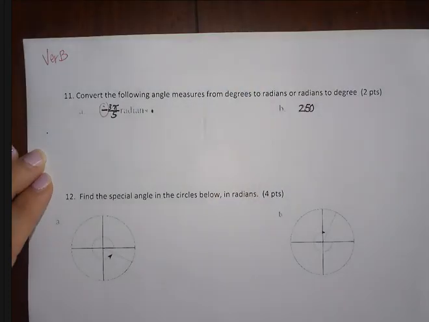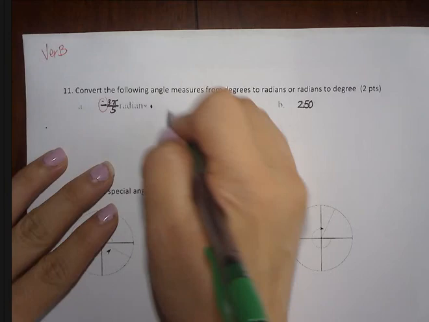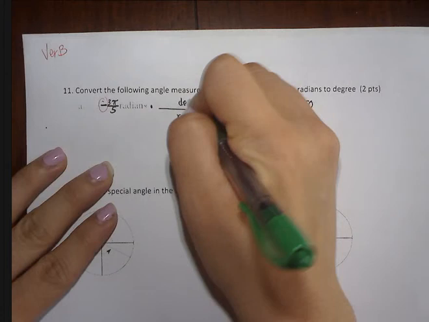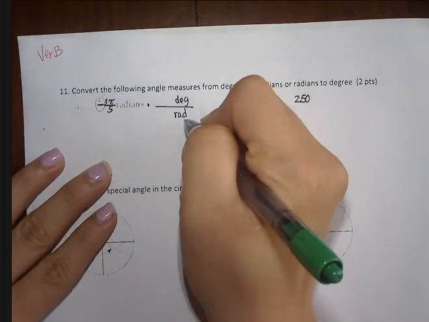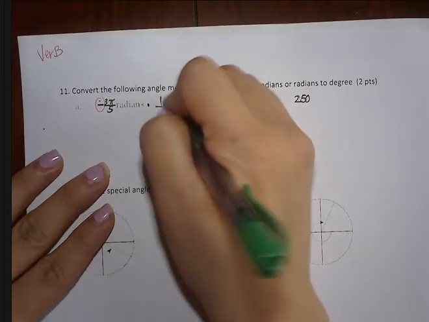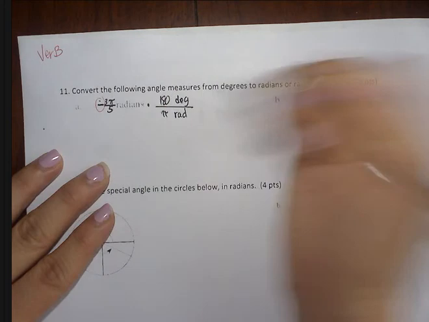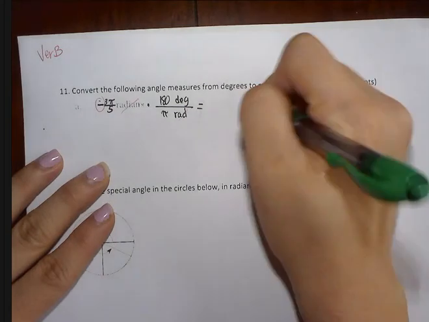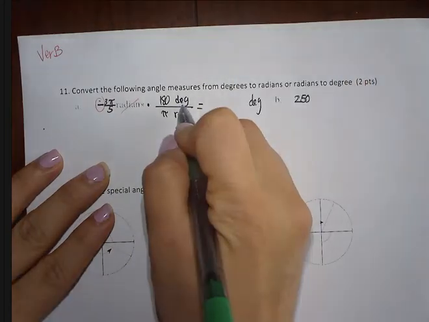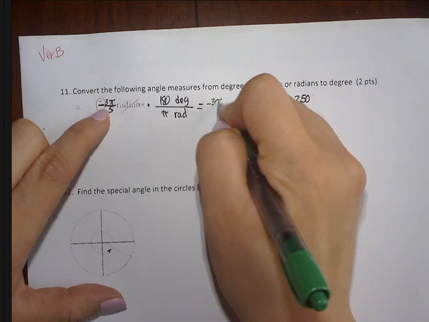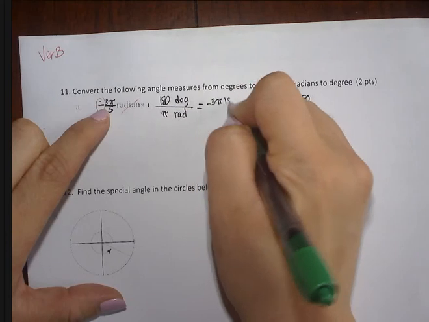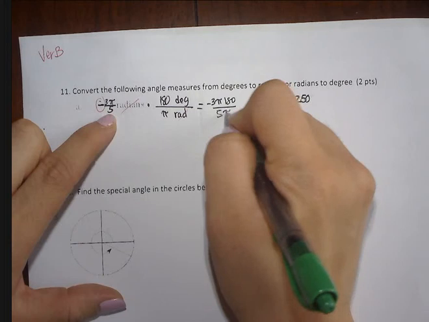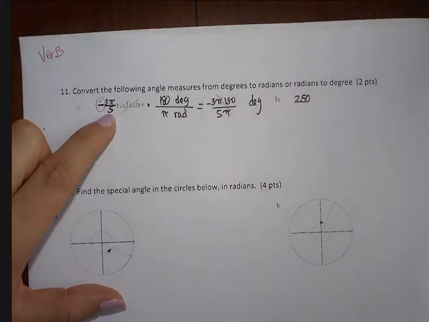How many radians does it take to make how many degrees? Let's go with 180 degrees as pi radians. The nice thing about this is that my radians cancel. I'm left with degrees on the top, and then I have negative 3 pi times 180 over 5 pi. My pi's cancel out, so I have negative 3 times 180 divided by 5 degrees.